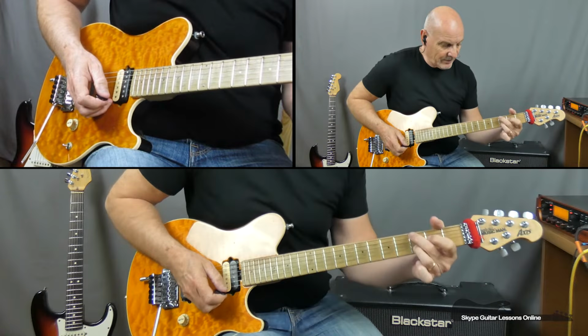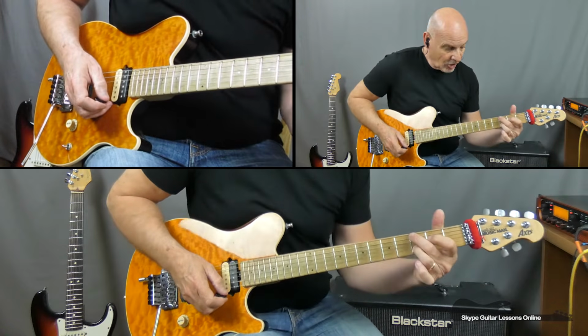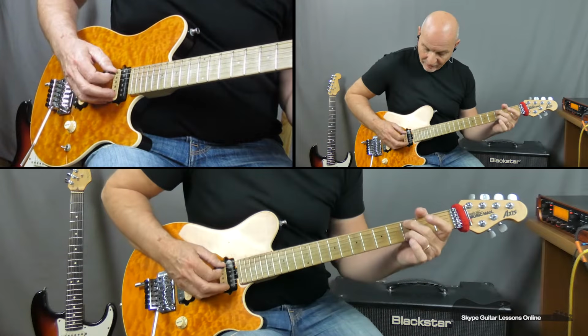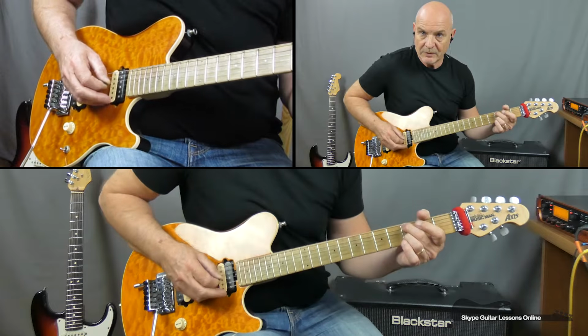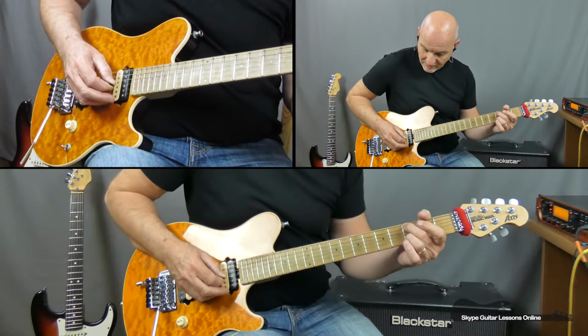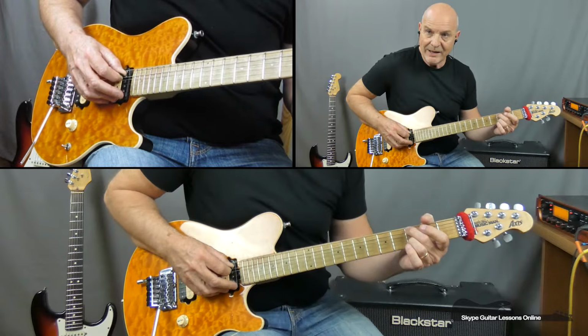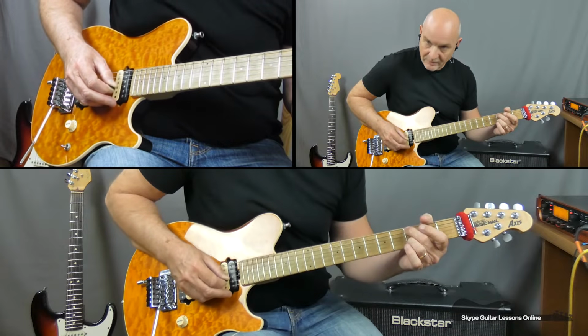Then we move my second finger, I play 3 on the A string, keeping my third finger on that B3, and I'm going to play 3 on the A, and then 3 on the B, open G, and repeat, 3 on the A, 3 on the B, and open.